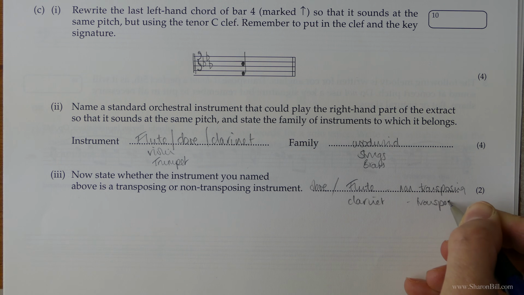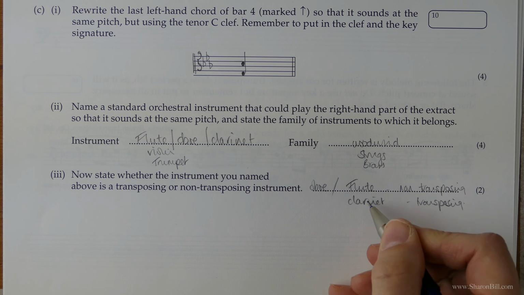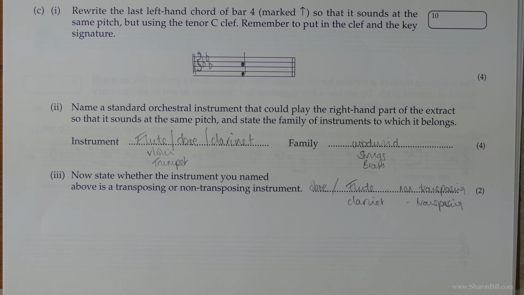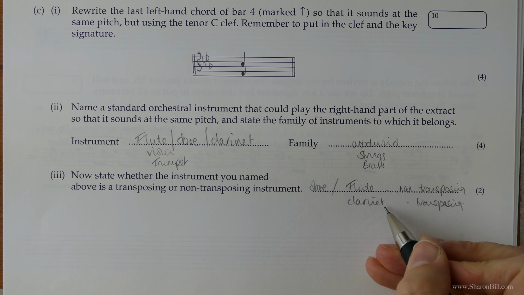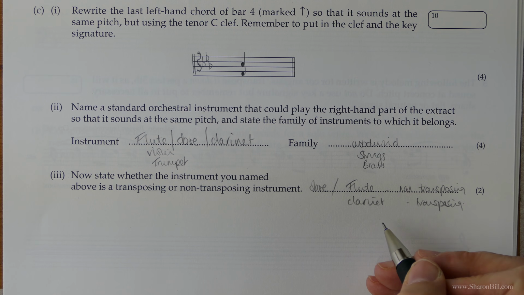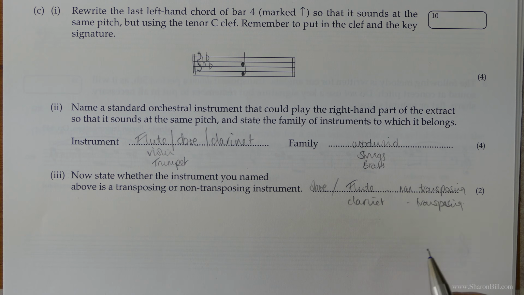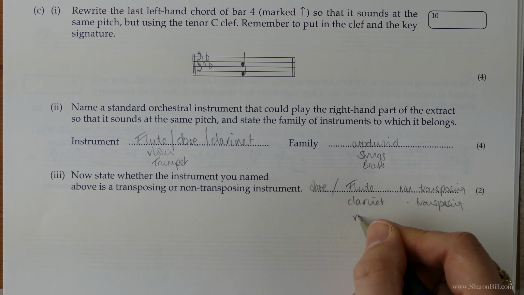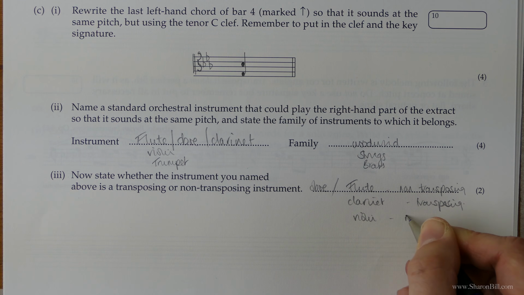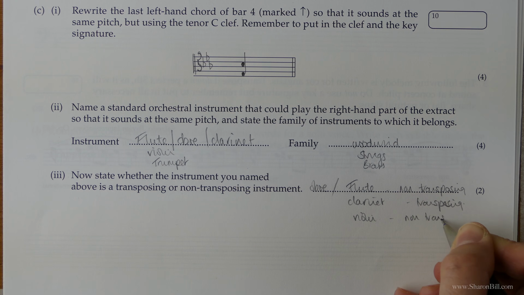That is, it's usually a clarinet in B flat. You can sometimes have a clarinet in A also. So the clarinet in B flat, when you play a C, it sounds a B flat. It's just the way the instrument works. Or if it's a clarinet in A, it will sound an A. The violin is a non-transposing instrument that plays exactly at pitch.